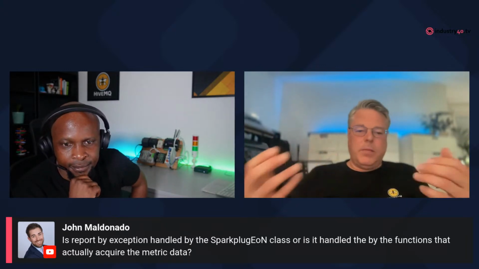When it comes to complex objects that are possible based on the Protobuf schema, it might be too hard to code this in a generic way, and you need a proper implementation for that. But when it just comes to a list of metrics, I think it's possible to implement the abstract Sparkplug EON class to support this. Okay, thank you for the question, John.